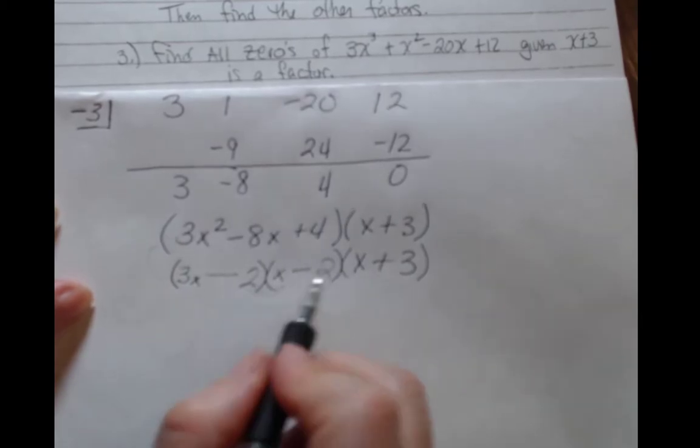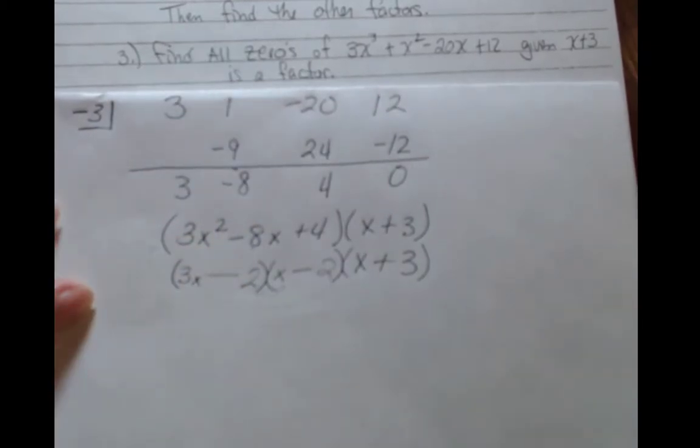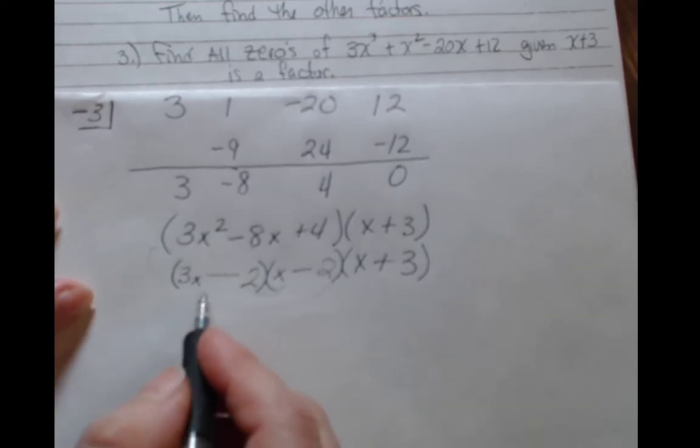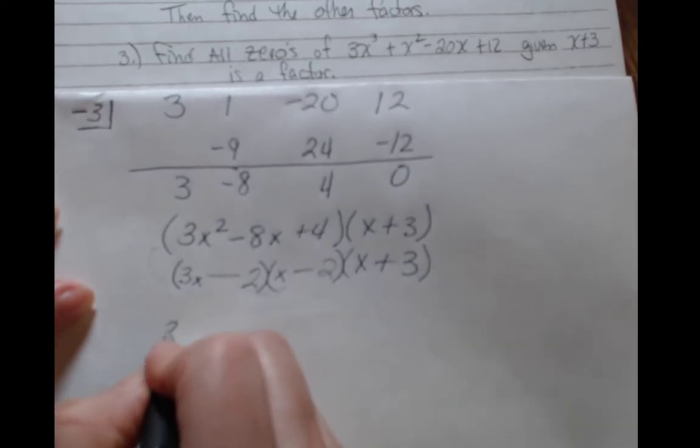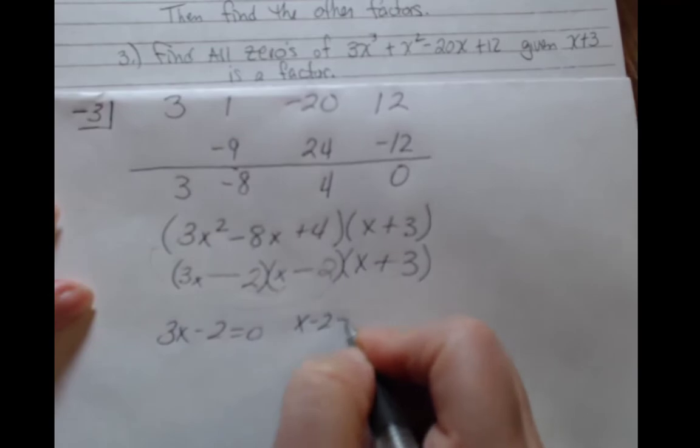Now it didn't ask for the other factors. It said find all zeros. So to finish finding the zeros, I need to solve each of these by setting them equal to 0. So 3x minus 2 equals 0, and x minus 2 equals 0.